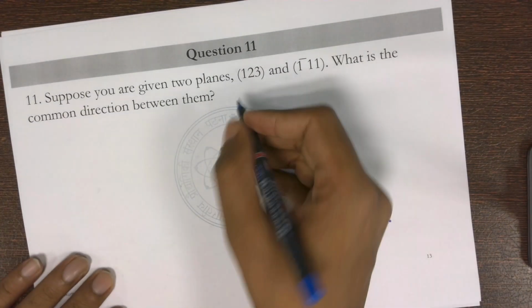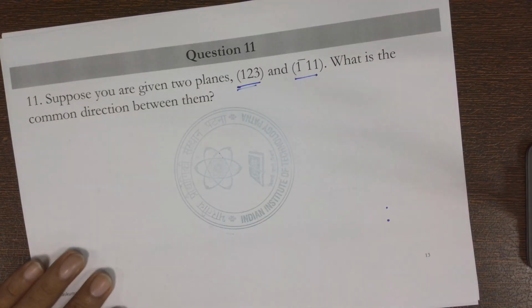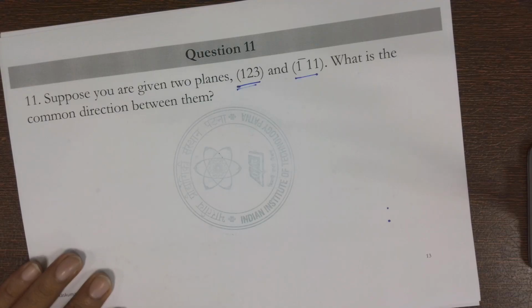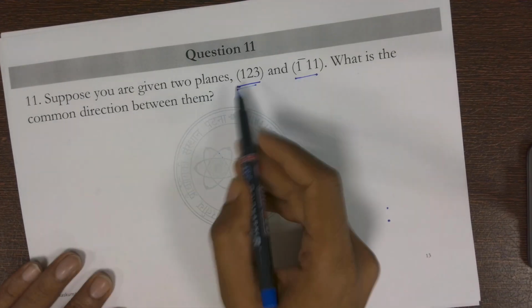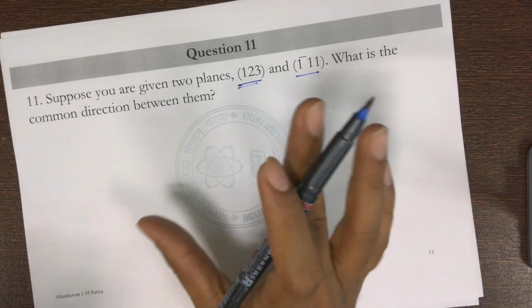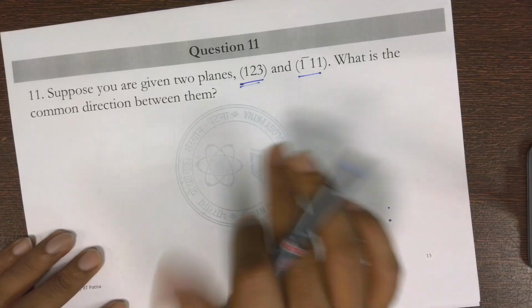Now, suppose you are given two planes: 1, 2, 3 and 1 bar, 1, 1. What is the common direction between them? Previously, we were able to draw at least. Now we have 1, 2, and 3. Even though one can draw, it will be a little complicated to solve it.